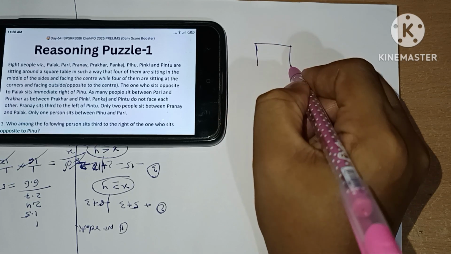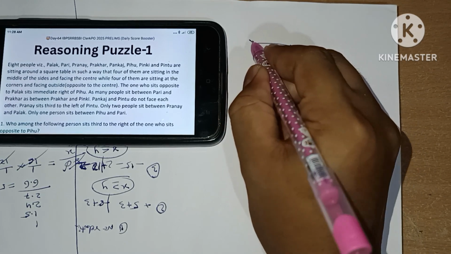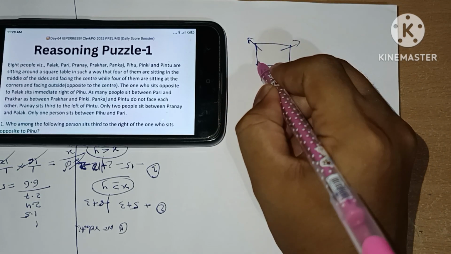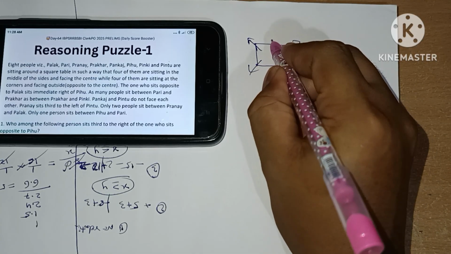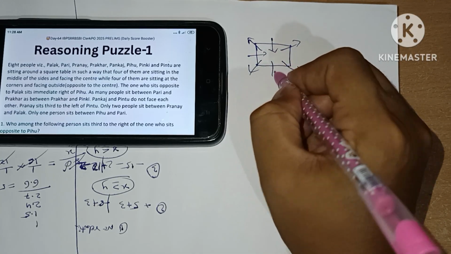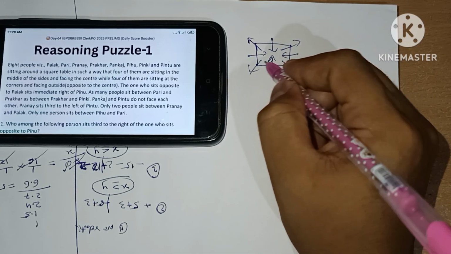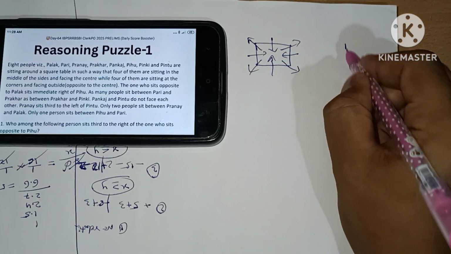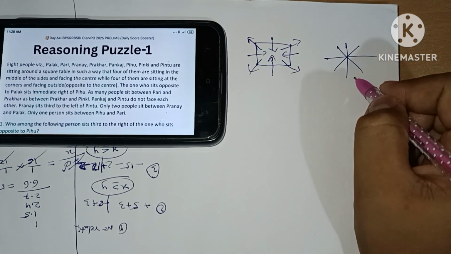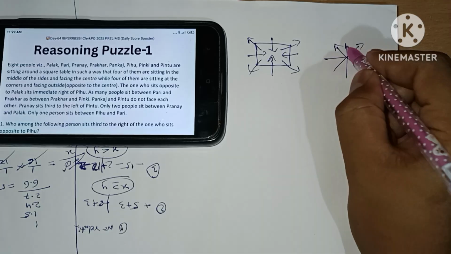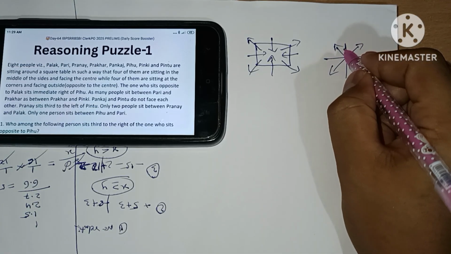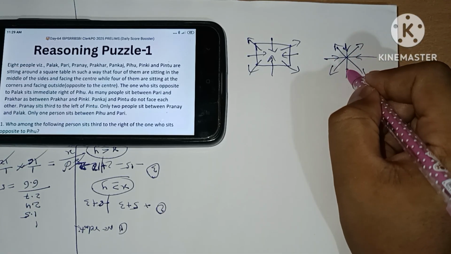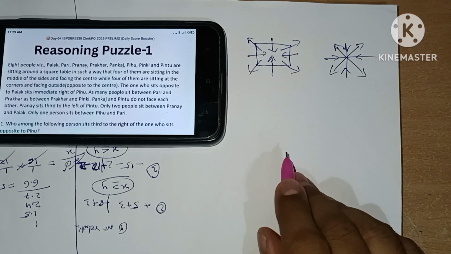So in a square, corners are facing outside and the middle persons facing inside. Even though the diagram looks like this, we'll take only like this: the corners facing outside, the middles facing inside. This is how I take for 8 people.